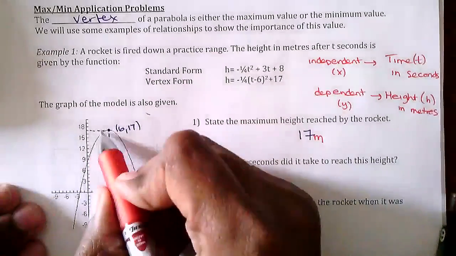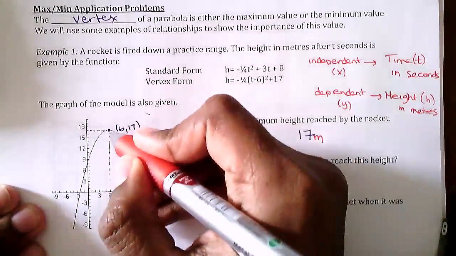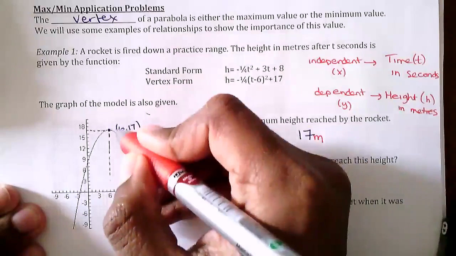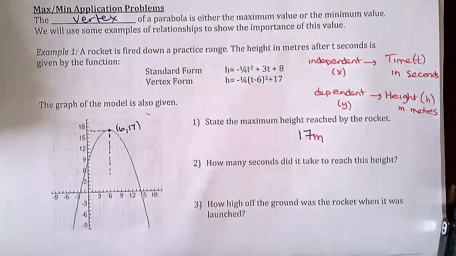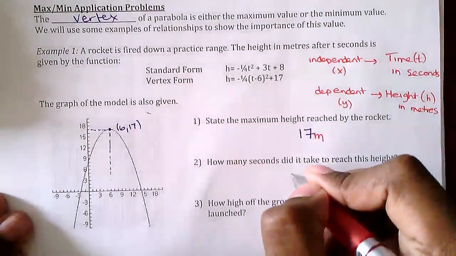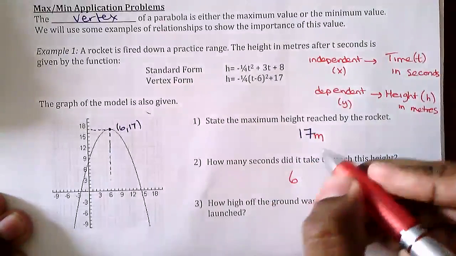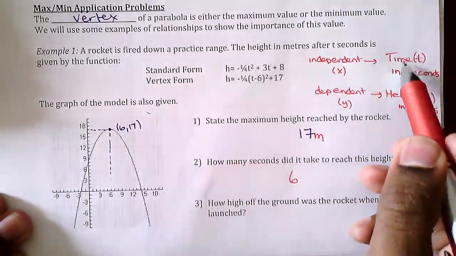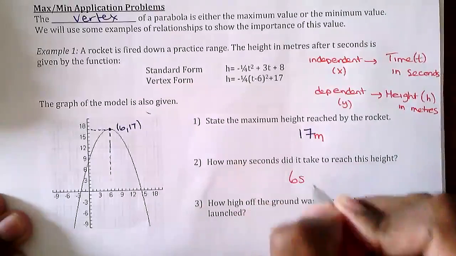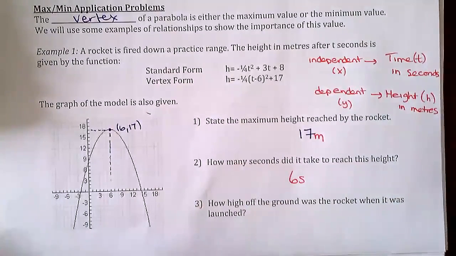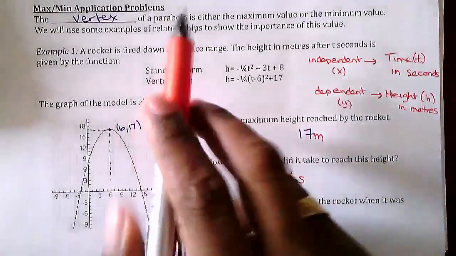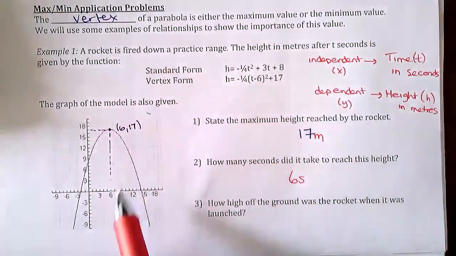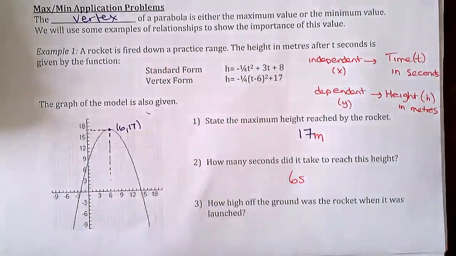To reach that height of 17 meters, it took 6 seconds, shown to us by the vertex. The x value represents time in seconds, so it's 6 seconds. In other words, 6 seconds after the rocket was fired, it reached its maximum height of 17 meters.